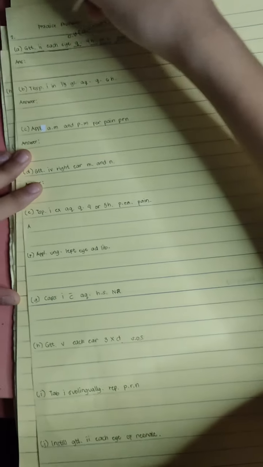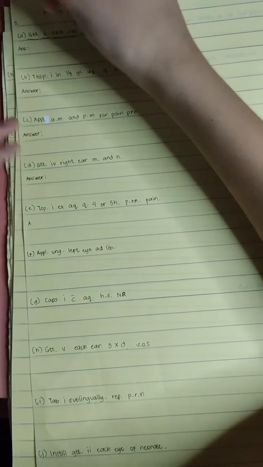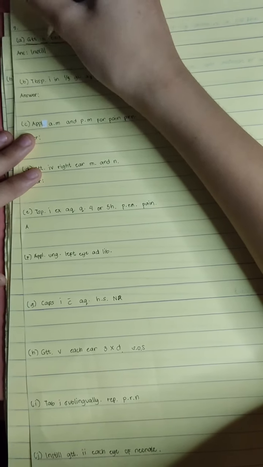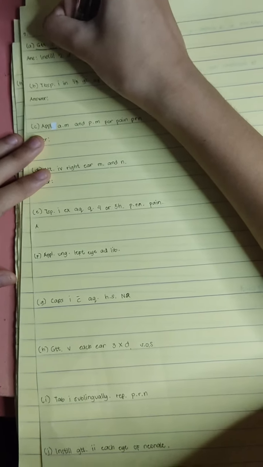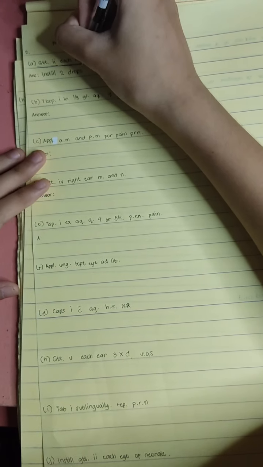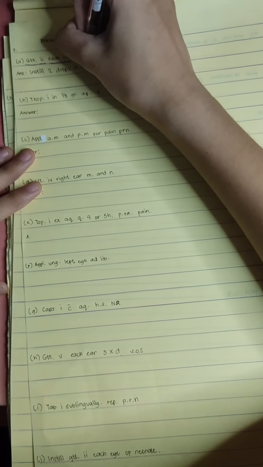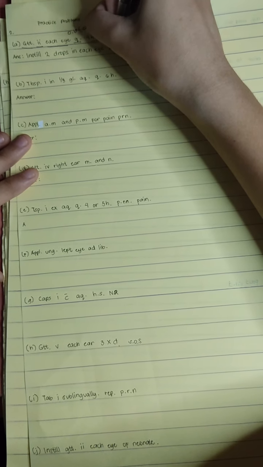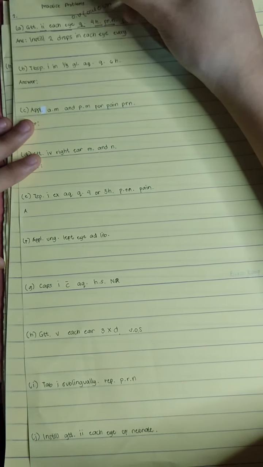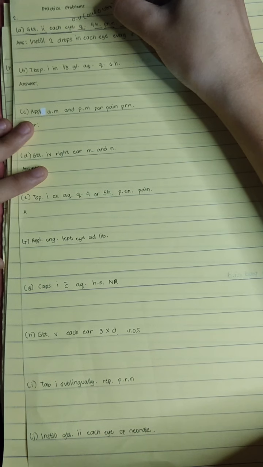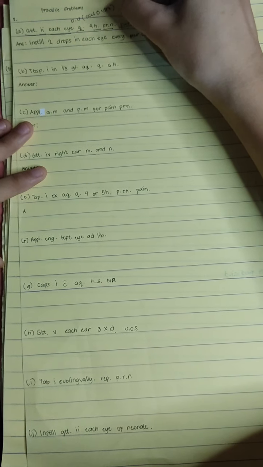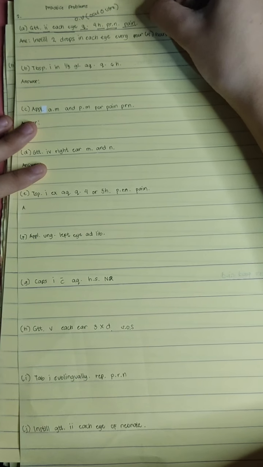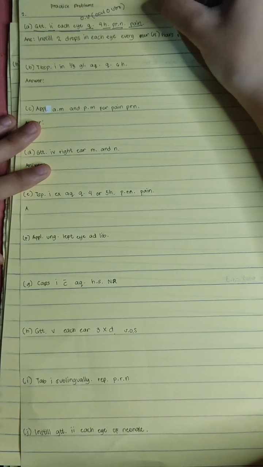So the answer for this is instill 2 drops in each eye every 4 hours, for as needed.